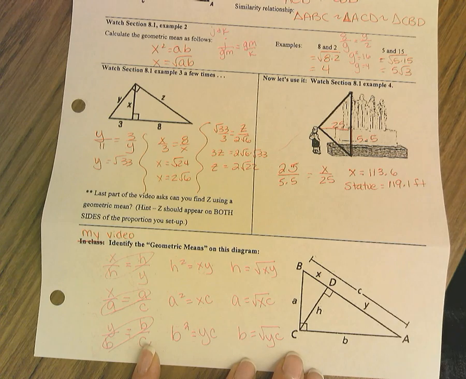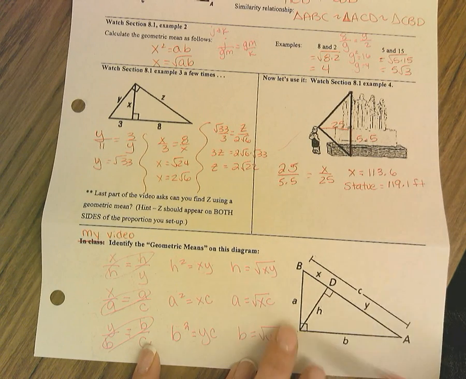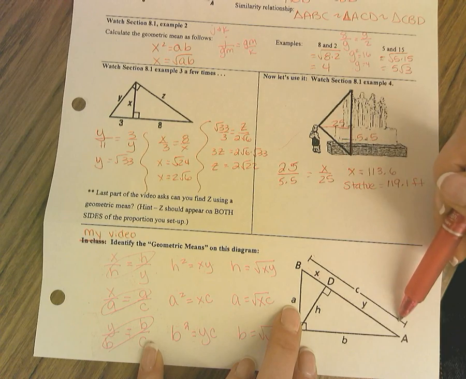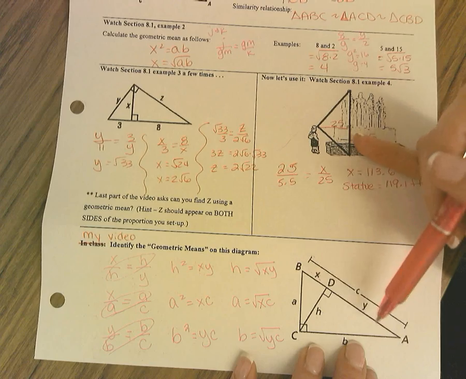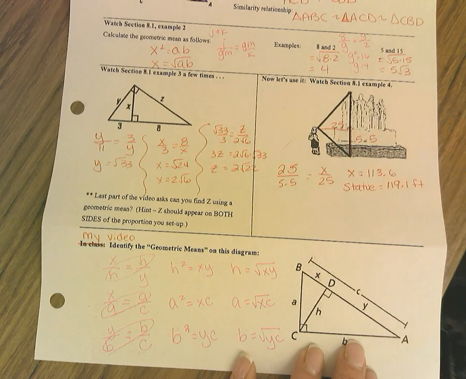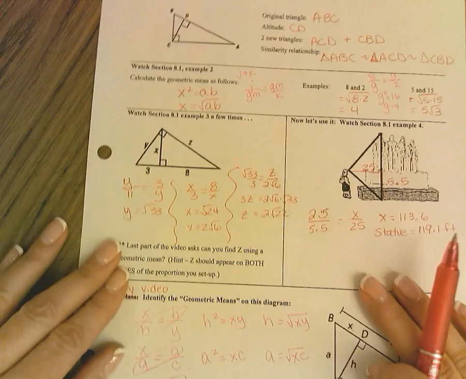Okay? So we call those the geometric mean. H is the geometric mean of x and y. A is the geometric mean of x, this piece, and c, the entire hypotenuse. And finally, B, the long leg, is the geometric mean of the long piece times the entire hypotenuse. And we can use that relationship to solve for parts of triangles that are missing.